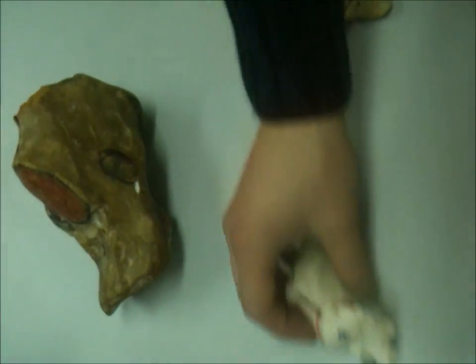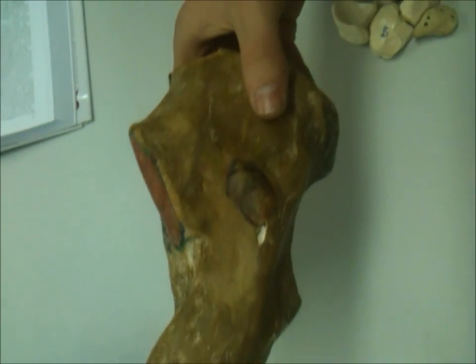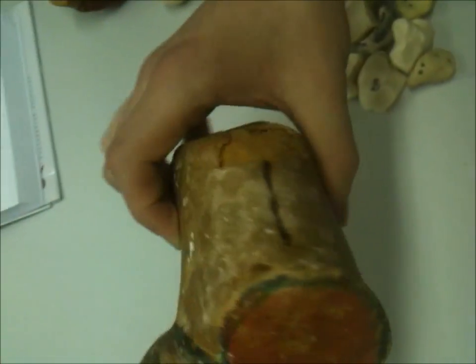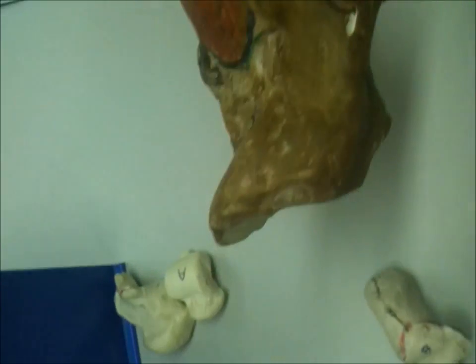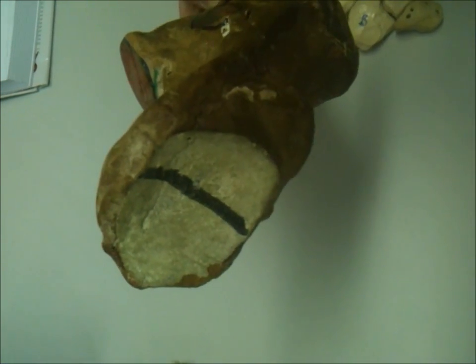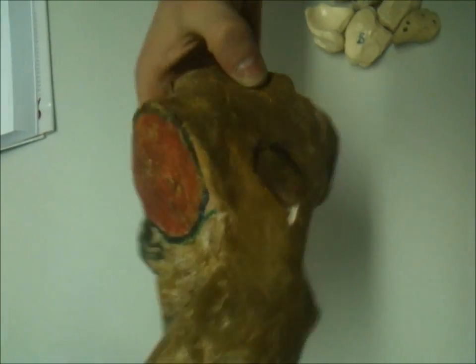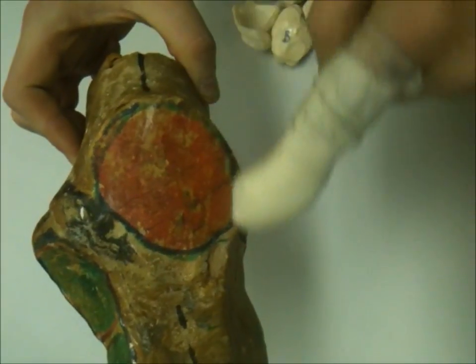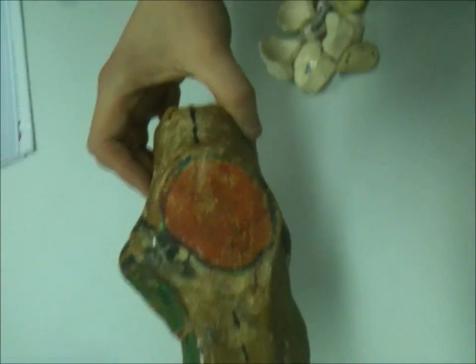Okay, and then we'll just have a quick look at some of the more horrible models which they will show you. Obviously, where Connor's thumb is now, that is the base of the calcaneus there, and the front is just there. And at the front, you can see that that would be the area where the cuboid would articulate with the calcaneus. And on top, you can see where that's where the talus would articulate there, the red region there.